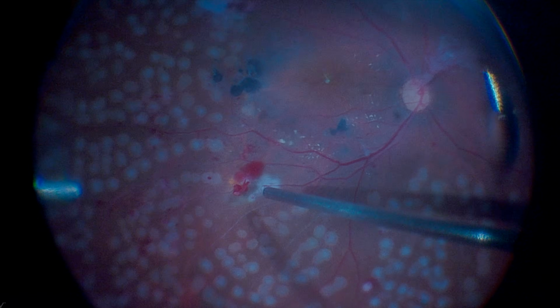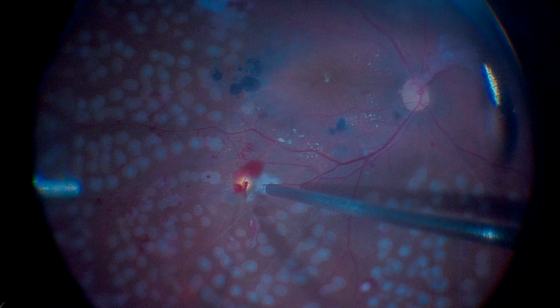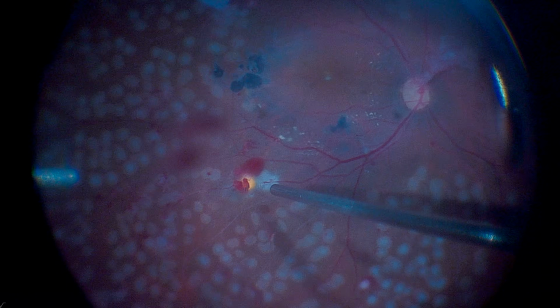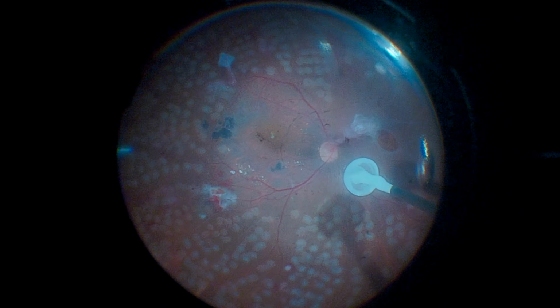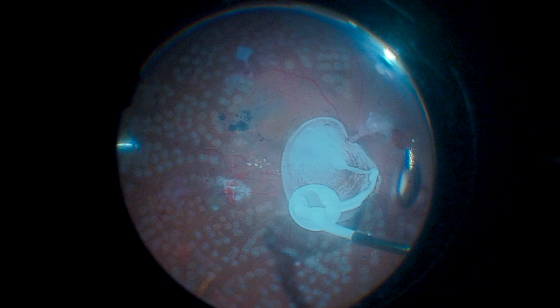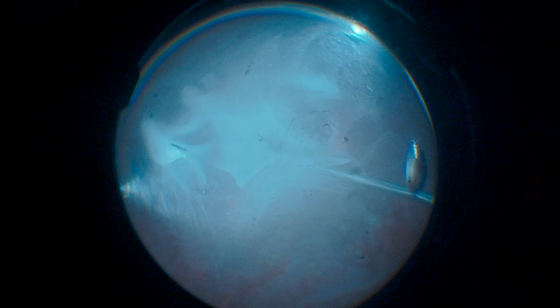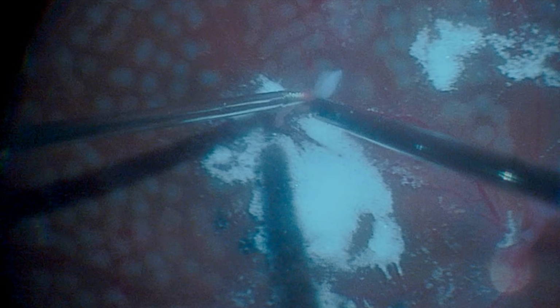We can use the endolaser in continuous mode to achieve adequate hemostasis of the bleeding points. Triamcinolone can be used both as a dye and as an adjunct for retinal hemostasis. Then, the vascularized pedicle in the inferior temporal arcade is grasped with a retinal forceps and cauterized with endocautery, preventing bleeding during the reduction of fibrovascular tissue.